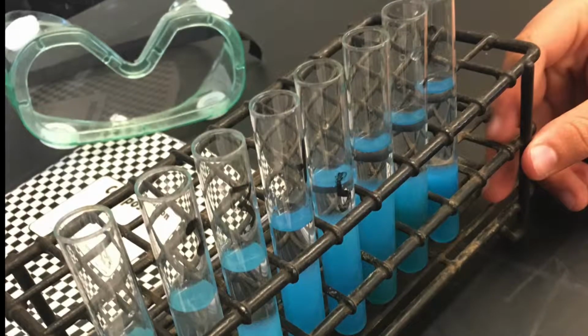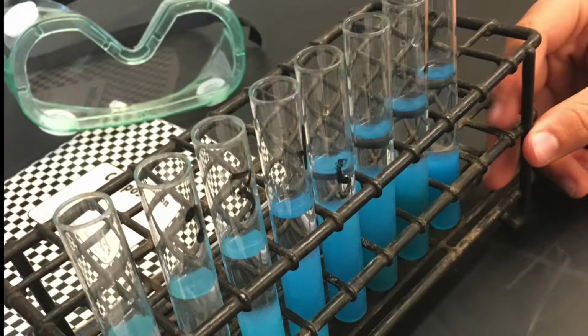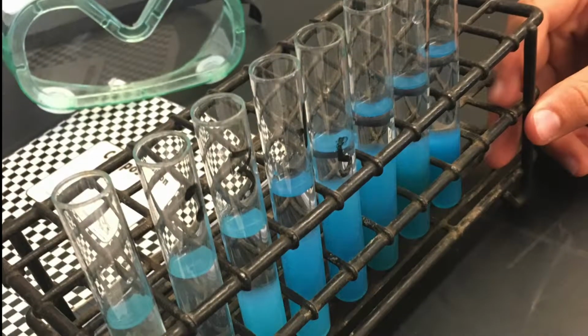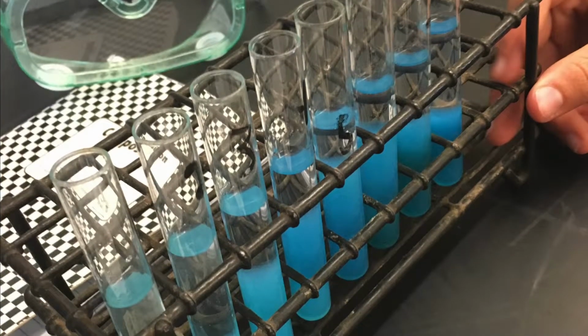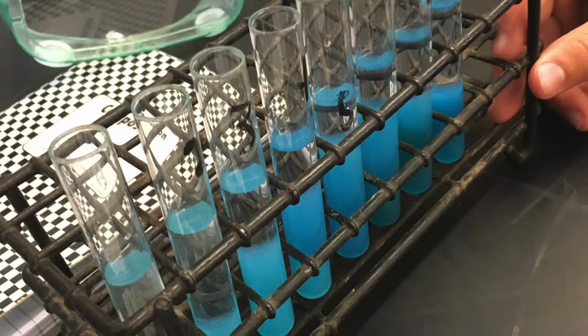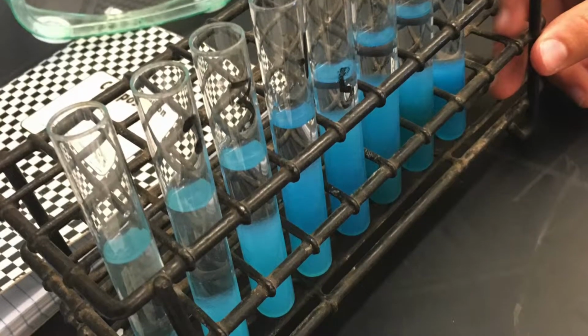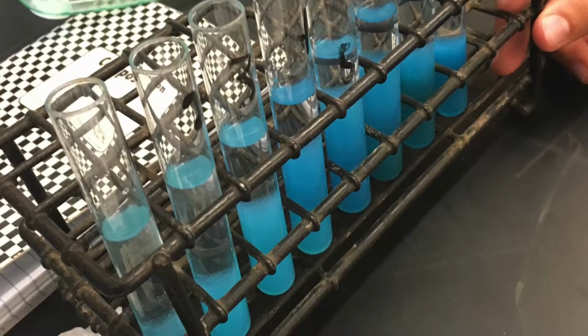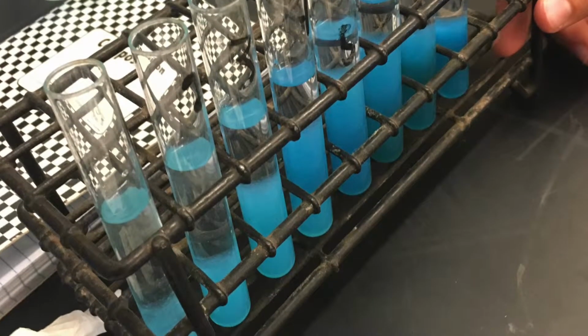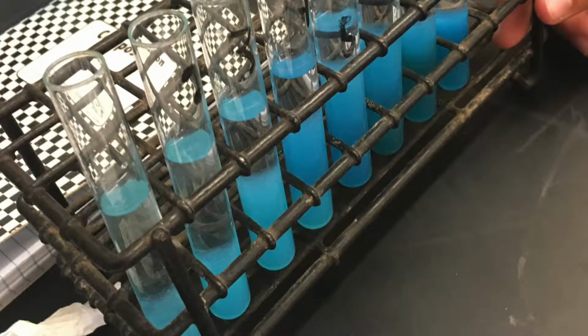Now let's talk about our results. After we let the test tubes sit for 15 minutes, we observed that each test tube had a top clear layer and a bottom layer of blue precipitate. Also, our data on the graph shows us that the precipitate started at a low amount, then increased as you go to test tube 4. Then it started to level off from test tubes 5, 6, 7, and 8.